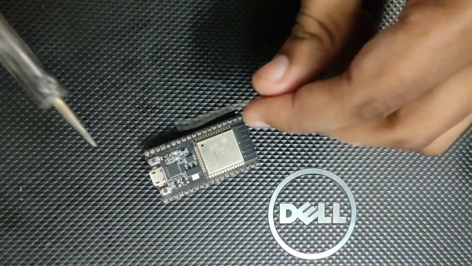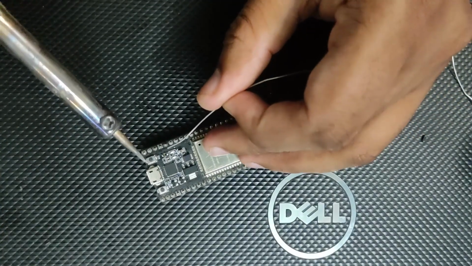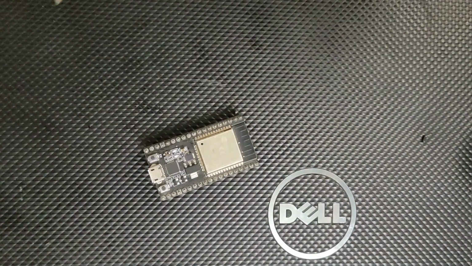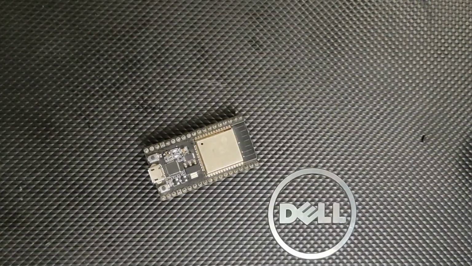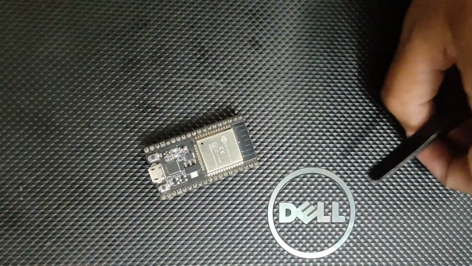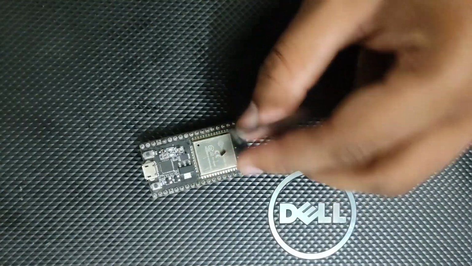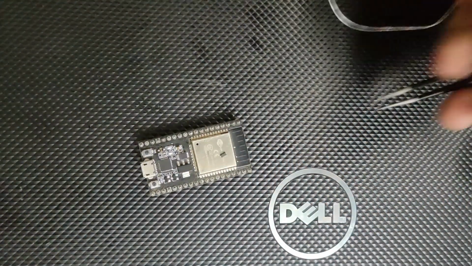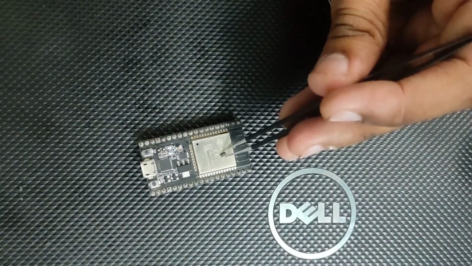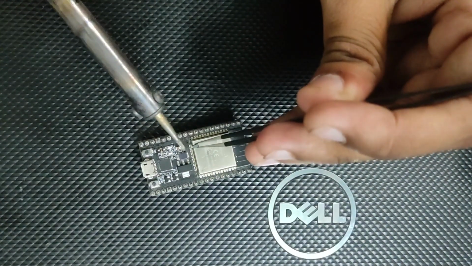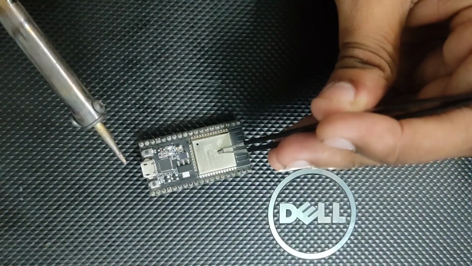Then I will take soldering wire and give some soldering from one side. I will take this clip and find where the negative terminal of this diode is. Wait a minute, I think this is the negative. I am in the right direction and it is visible that this is the negative.